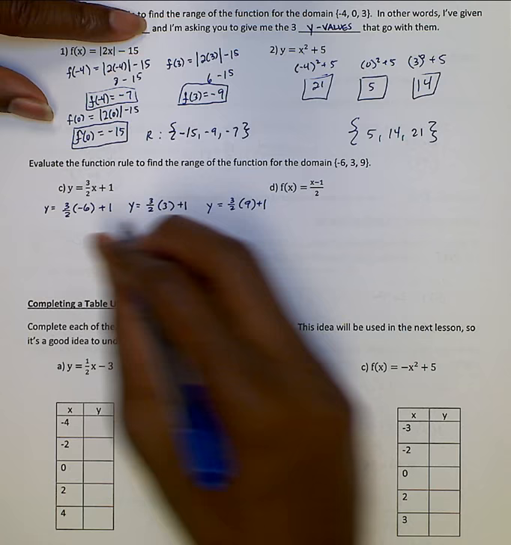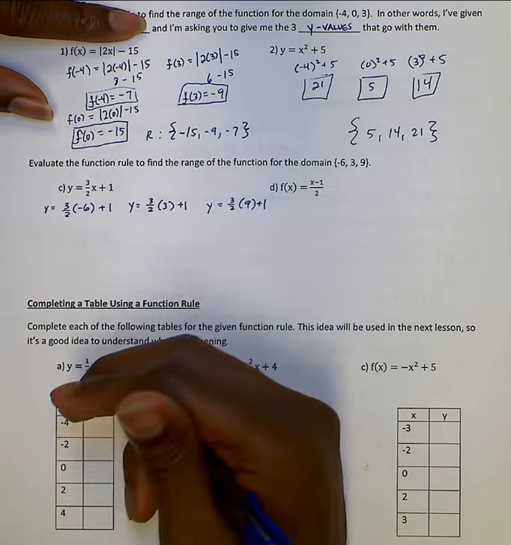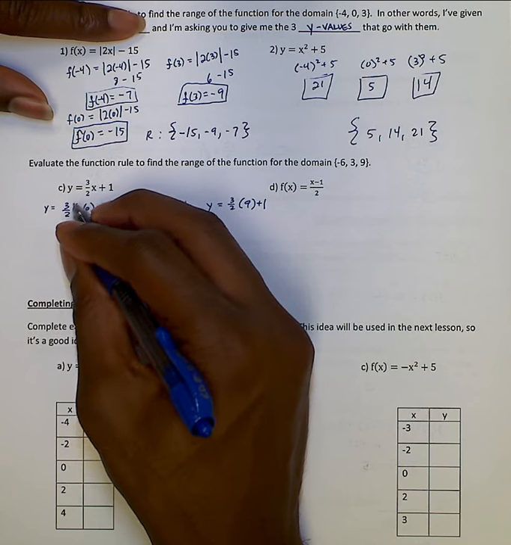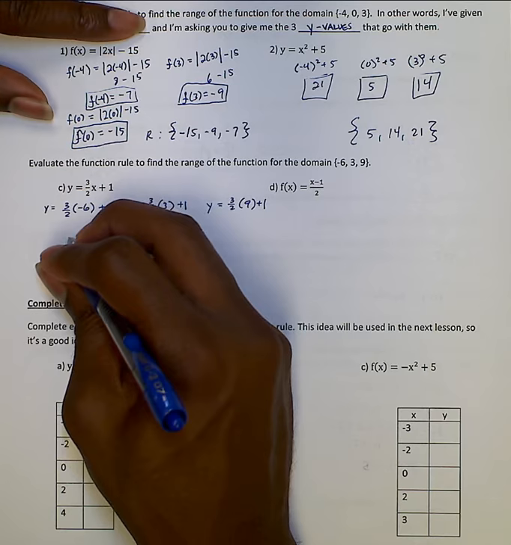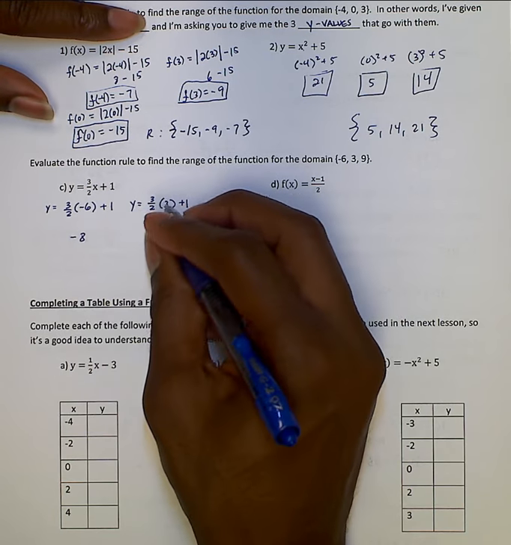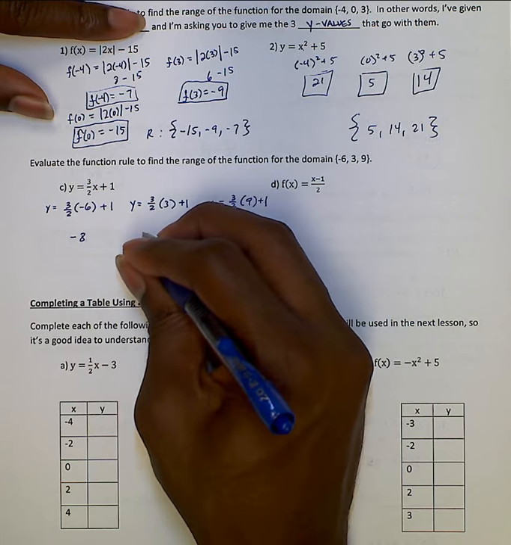Notice that all we're doing is plugging in these x values that they gave us, and we're going to see what y ends up being. So that's -18 divided by 2 is -9. -9 plus 1 is -8. We have 3 times 3 is 9. 9 divided by 2 is 4.5. 4.5 plus 1 is 5.5.